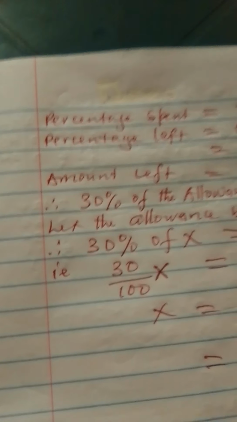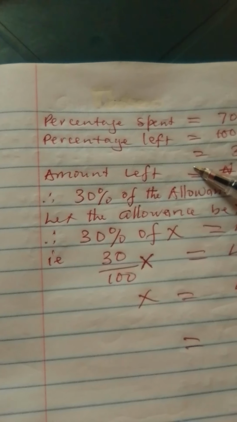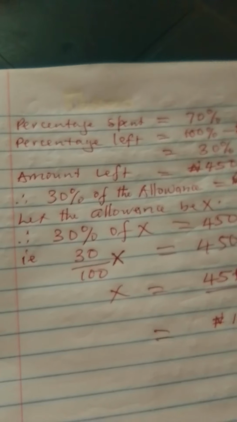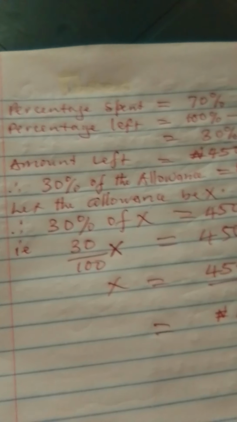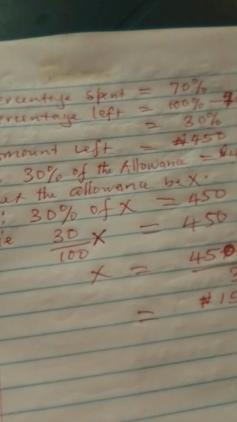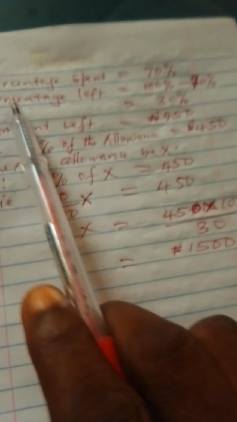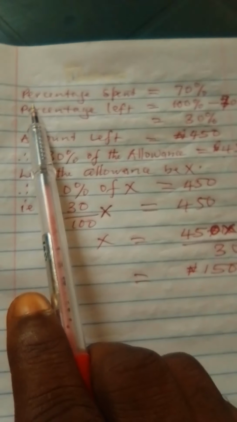We are working question number 9, and the question reads: after spending 70% of his allowance, Joseph was left with 450 naira only. What was the allowance? Now, he has spent 70% of the allowance.